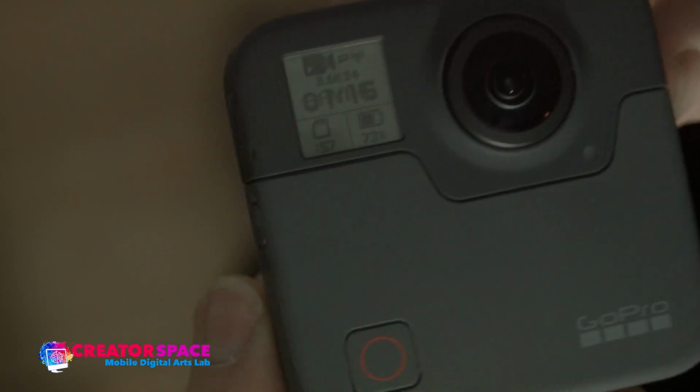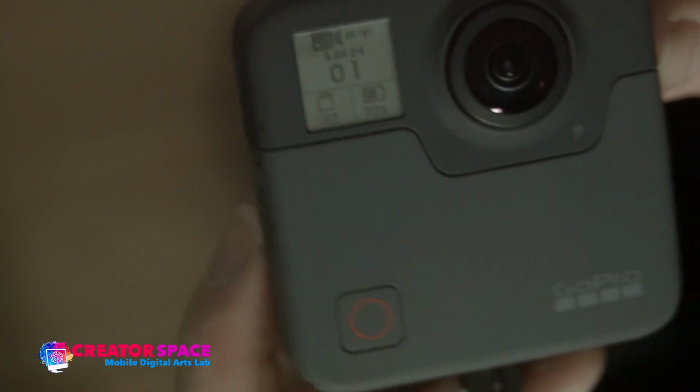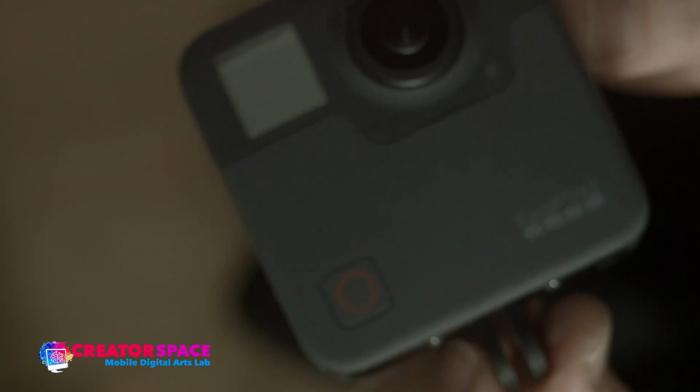Okay, then I'm just going to hit the record button to stop, saving, that's it. And it says I did clip 1. That's how easy it is to use this camera. You just hit the record button and it's ready to go.